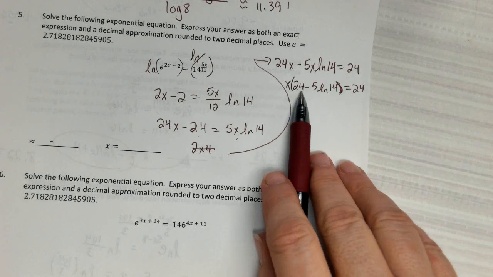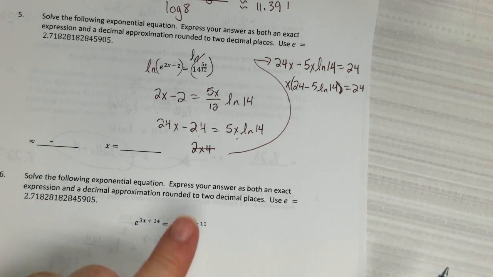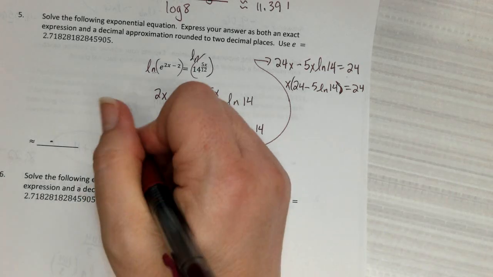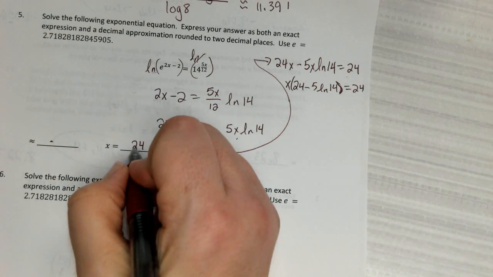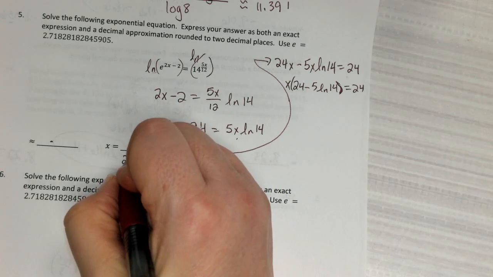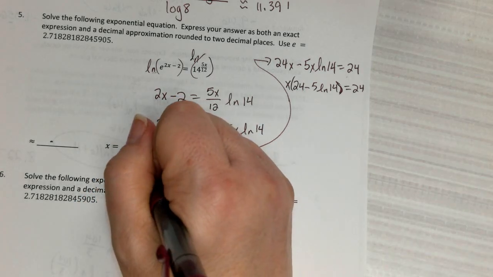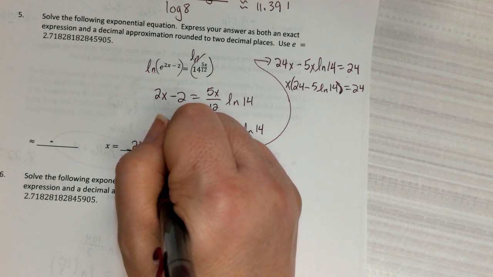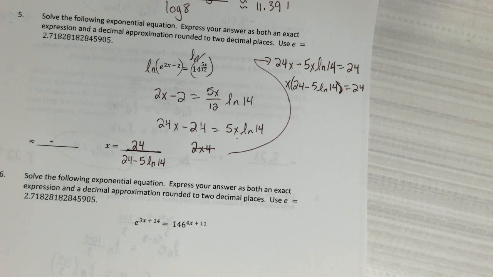So here, all I had to do is divide by everything in this parentheses, and I'm done. So my final answer, my exact answer is 24 over all of this. So in my denominator, I have 24 minus 5 ln 14. Okay?